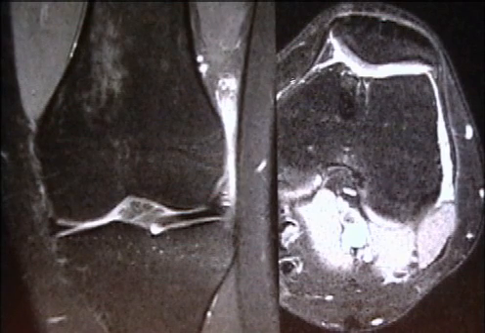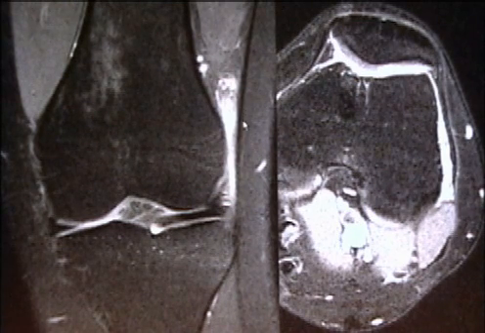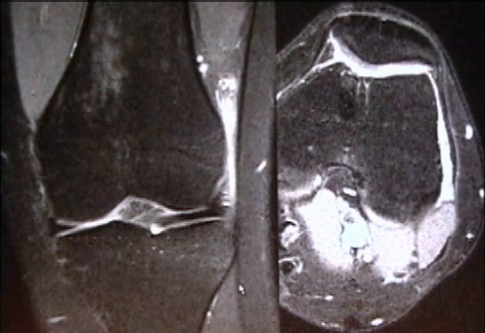And note that there's not much fluid in the rest of the joint. There's no fluid over here. It's all over in this area, and there's associated synovitis. The iliotibial tract does not look that thick in this case, but that's compatible with iliotibial tract friction syndrome.